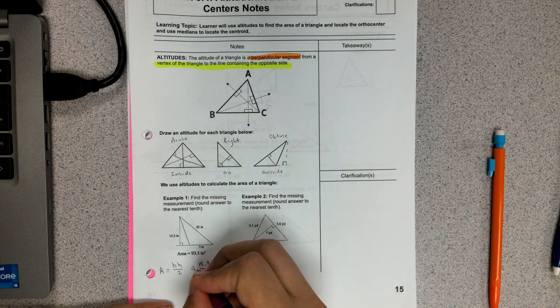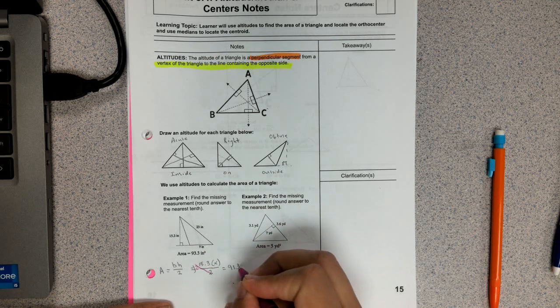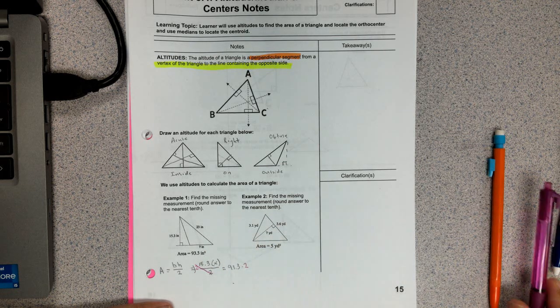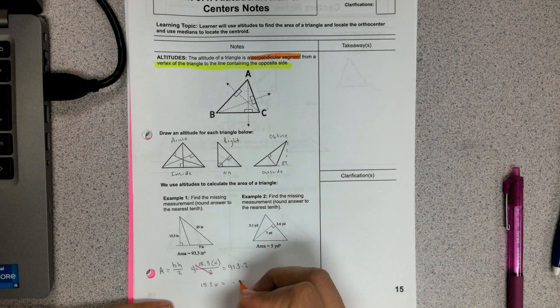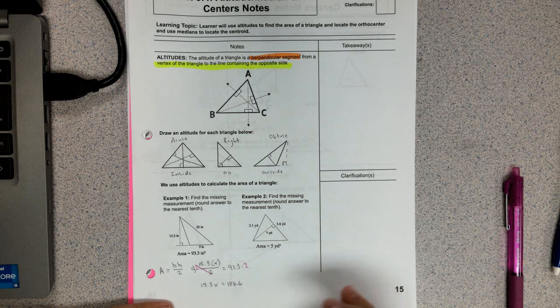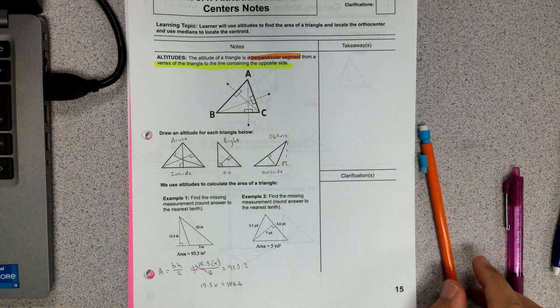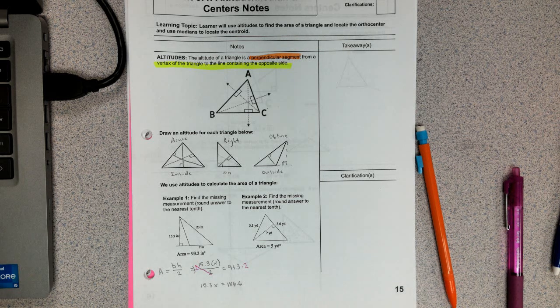In order to do this, I would multiply both sides by 2. And I end up with 15.3x is equal to 186.6.